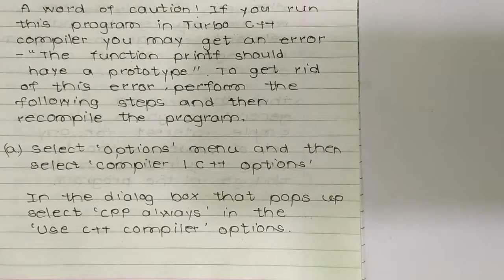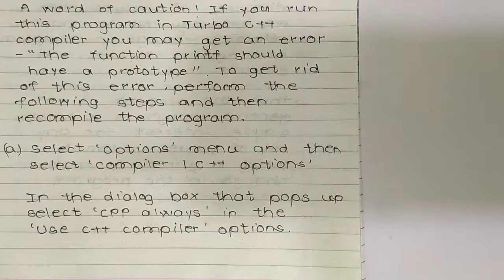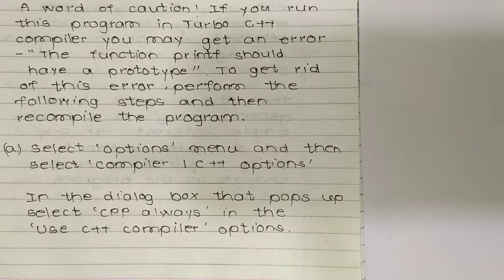First, step A: select the Options menu and then select Compiler, C++ Options. So in the Options menu, select Compiler and then C++ Options. In the dialog box that pops up, select CPP always in the Use C++ Compiler option.